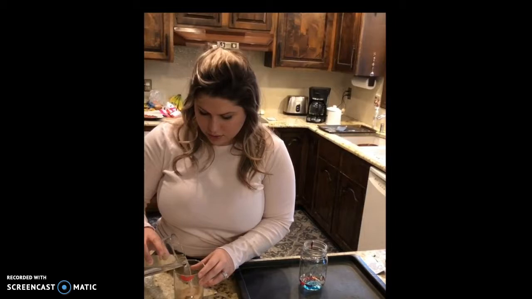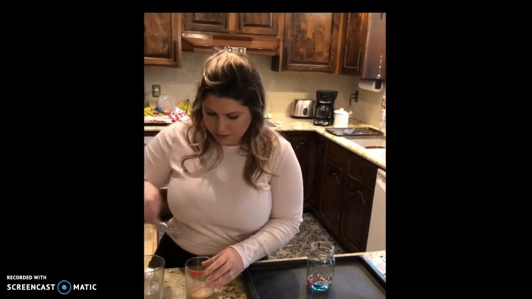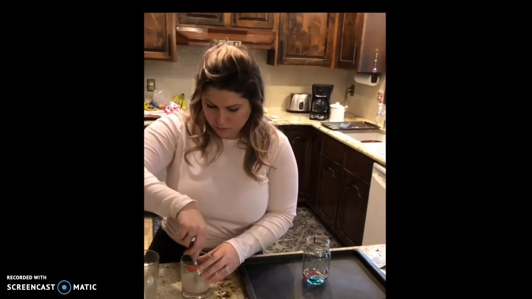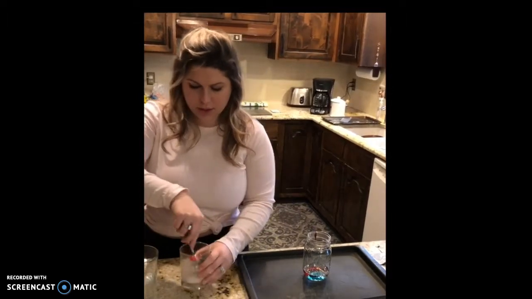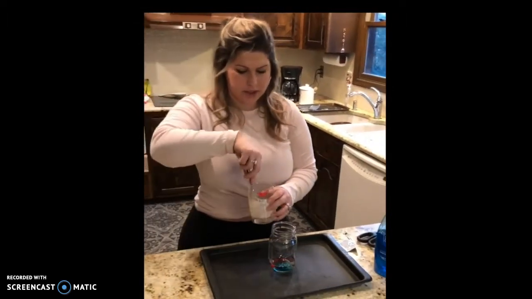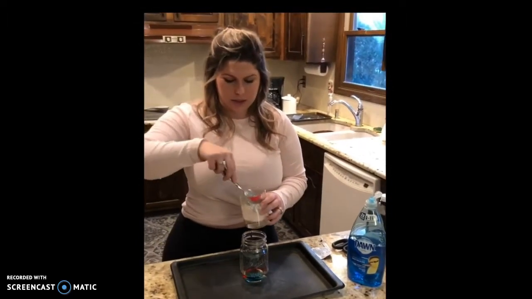Okay, so we're going to mix some hot water with our yeast. And we'll go ahead and mix that up. And then we are going to see our reaction by pouring the yeast into this hydrogen peroxide mix.